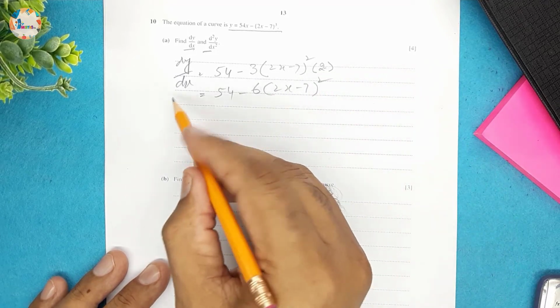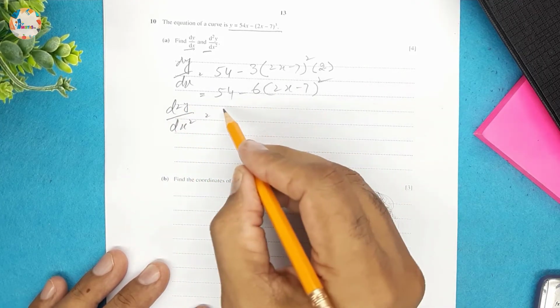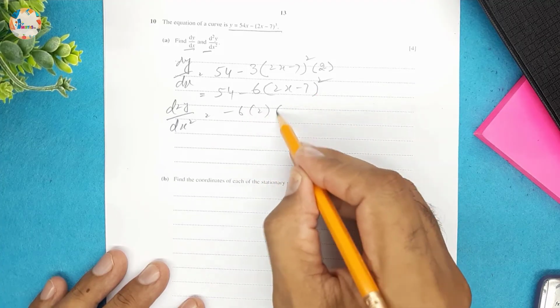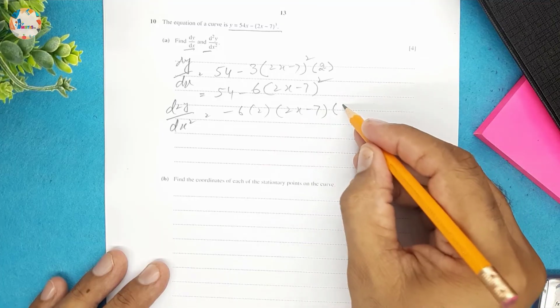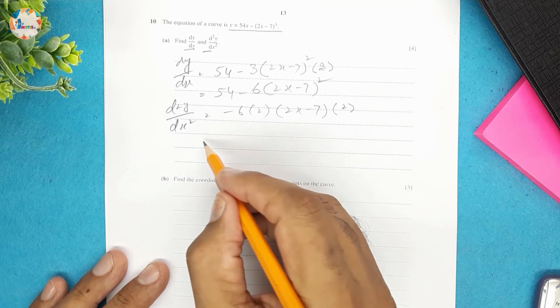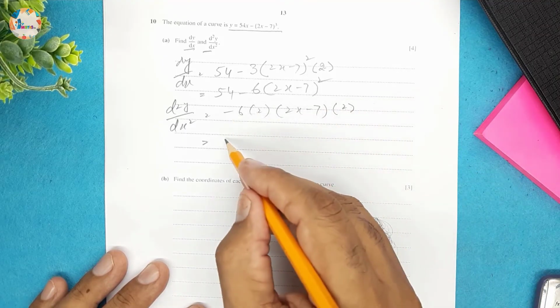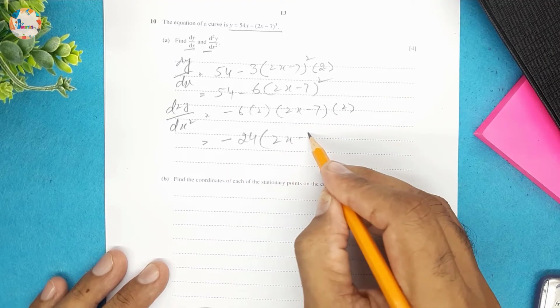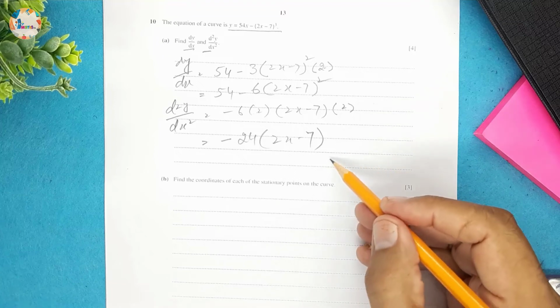This will be the first order derivative. Then d2y over dx squared: the constant's derivative will be 0, so minus 6 into 2 into (2x minus 7) raised to power 1, and into the derivative of 2x, which is 2. So this will be 6 into 2 is 12, 12 into 2 is 24, so minus 24 into (2x minus 7). This will be the answer for the first and second order derivatives.